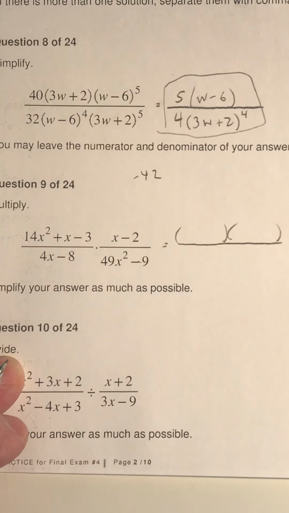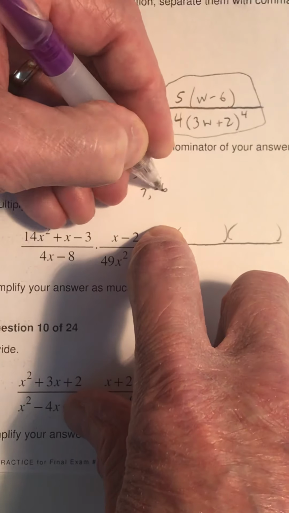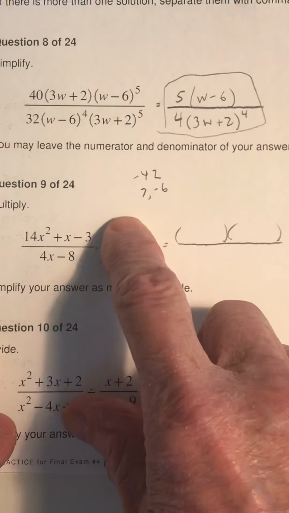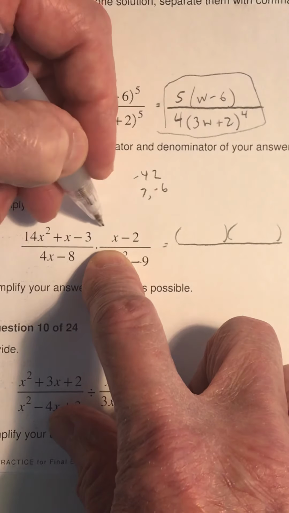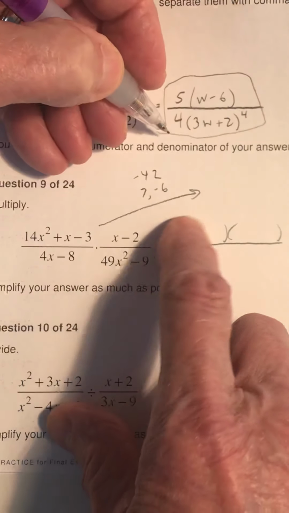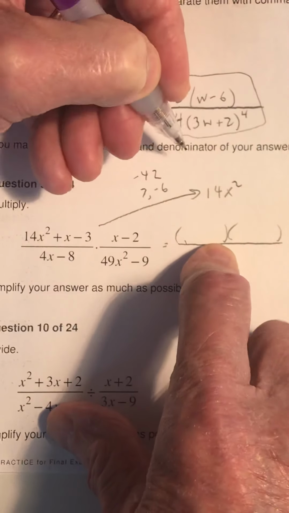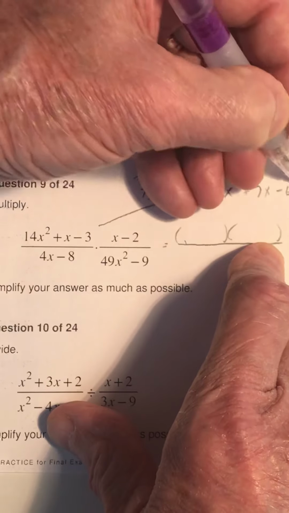Okay. So how about a 7 and a negative 6? Those add up to 1 and multiply out to negative 42. So taking this by itself over here, I'm going to rewrite this 14x squared plus 7x minus 6x minus 3.